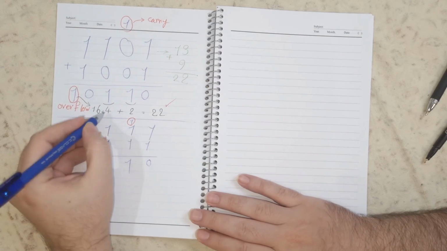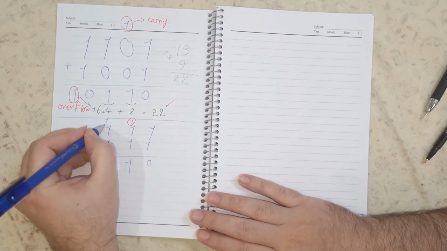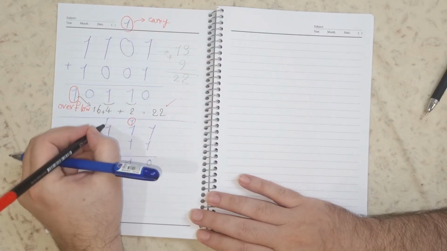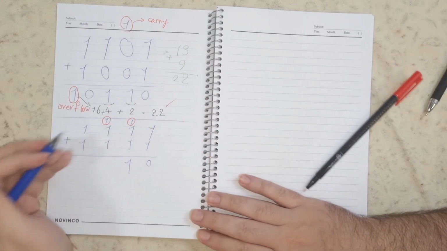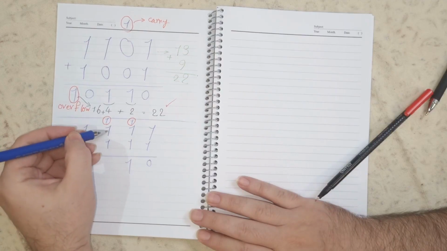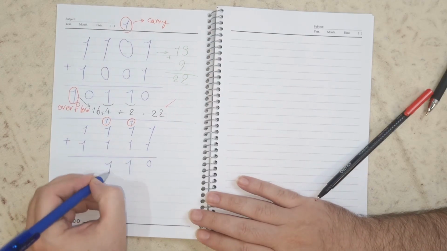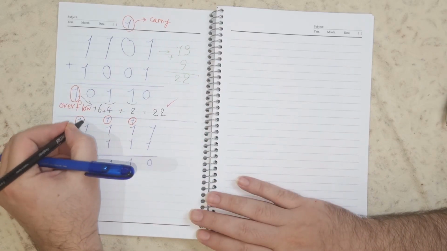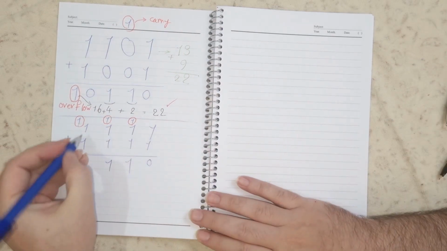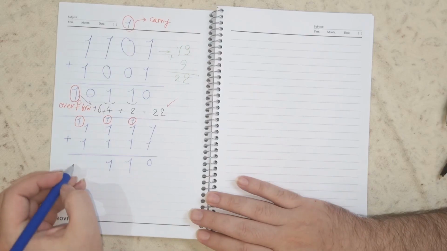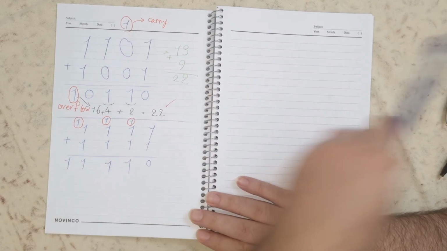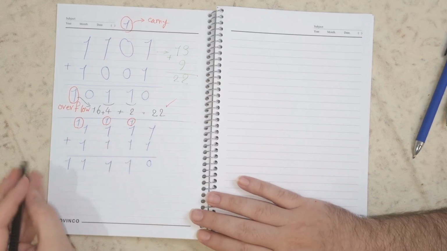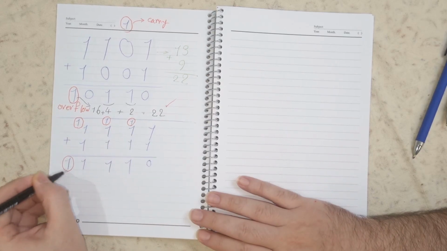We write 1 here, and the other one is the carry to the next stage. Again, adding 3 ones, we get a 1, 1. And this is carry, and the result will be 1, 1. So our addition has 3 carries and 1 overflow.